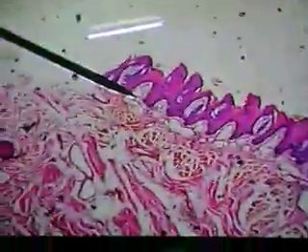Those are the fungiform. Alright? Underlying, also in the lamina propria, and underlying this will be some glands. There are glands in the anterior 2/3 of the tongue and glands in the posterior third.